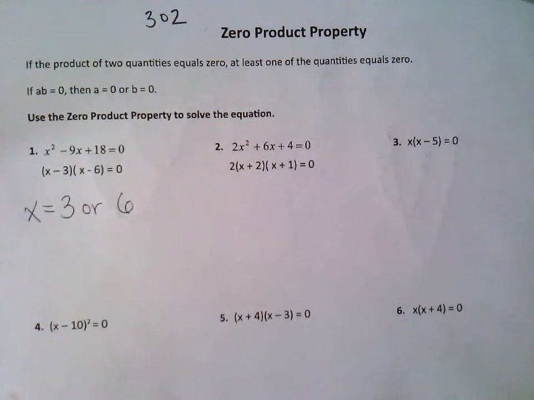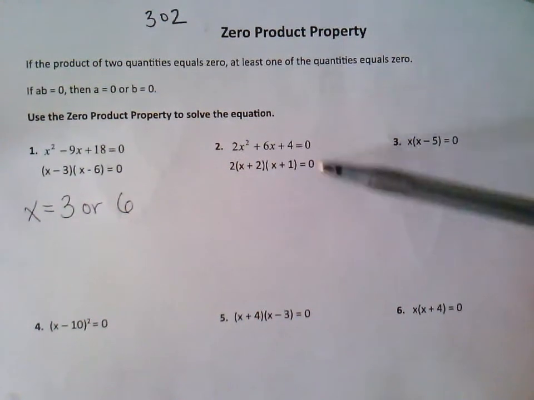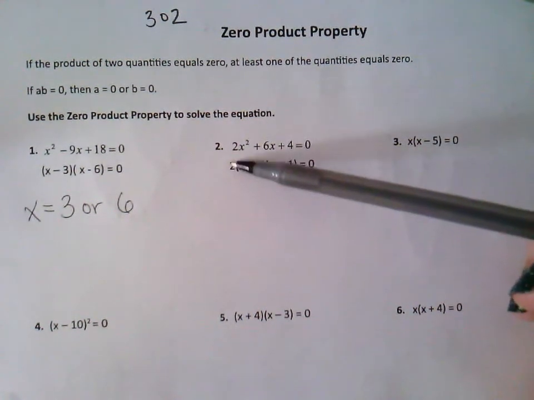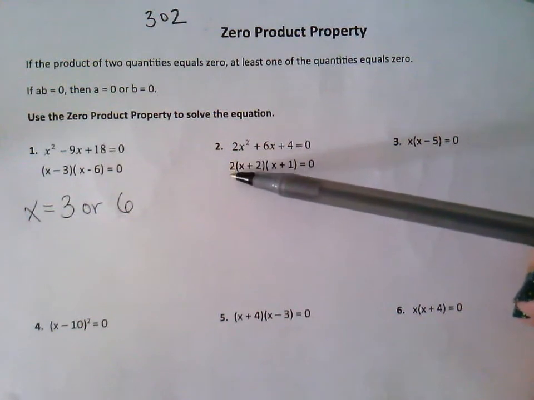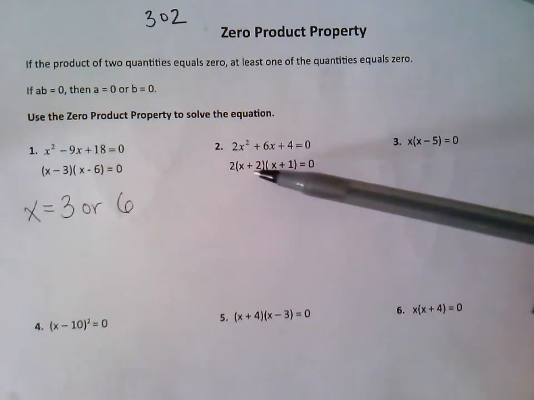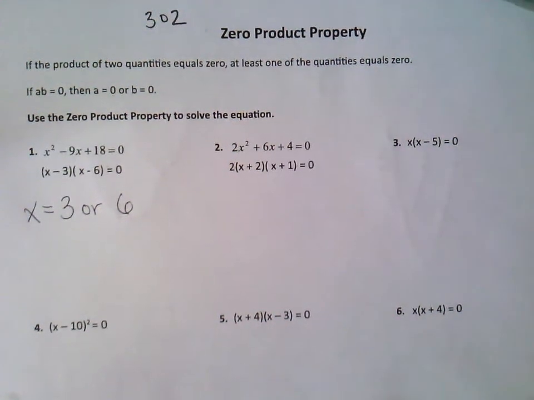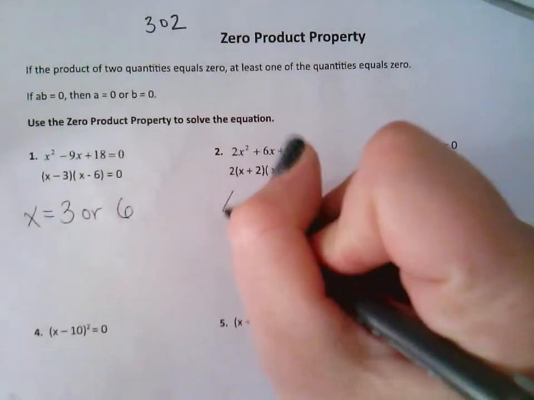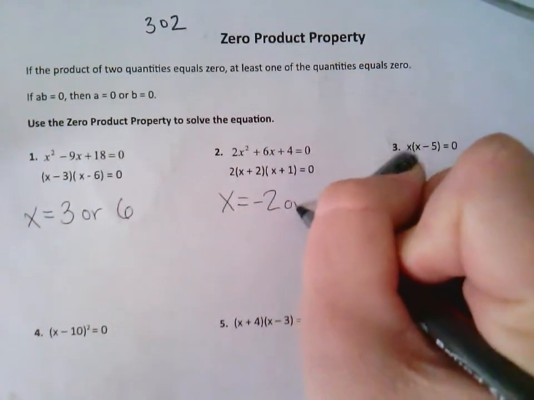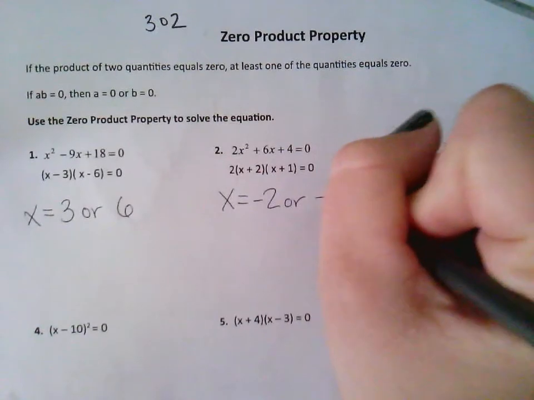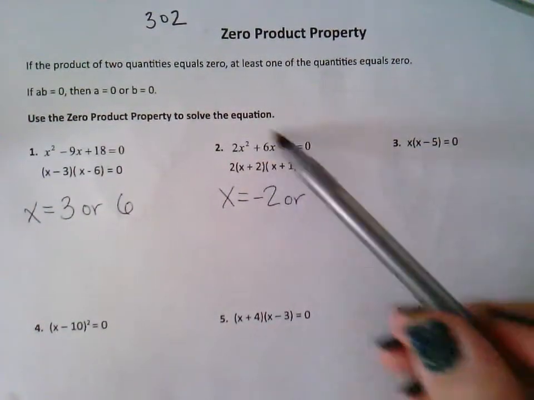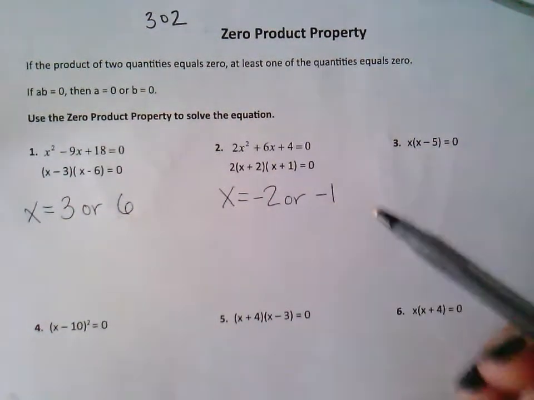So number 2 is already in factored form for you. This 2 out here is just a factor of 2. That can never be 0. What would x have to be in this first parenthesis? Yep, so x is negative 2 or what? Negative 1. So if I plug in negative 2, I get 0. If I plug in negative 1, I get 0.